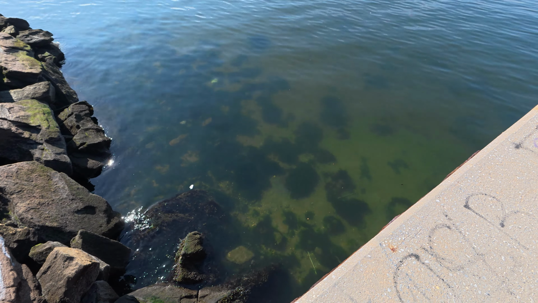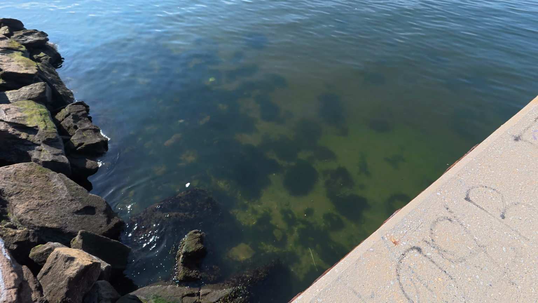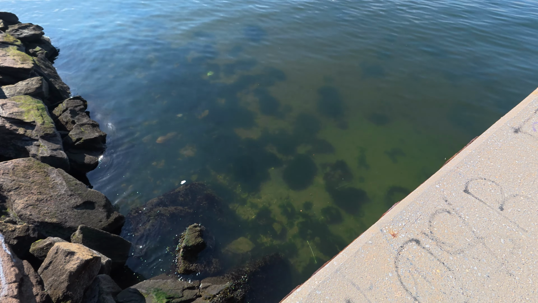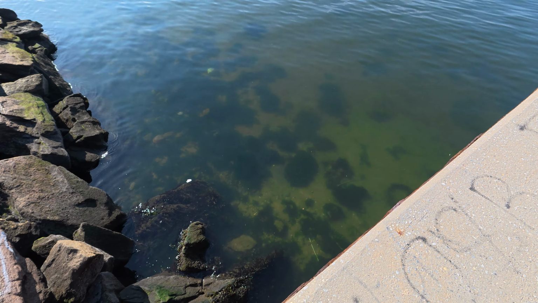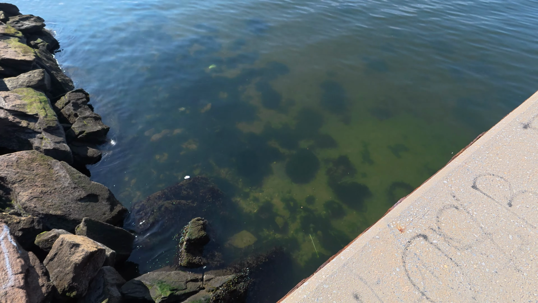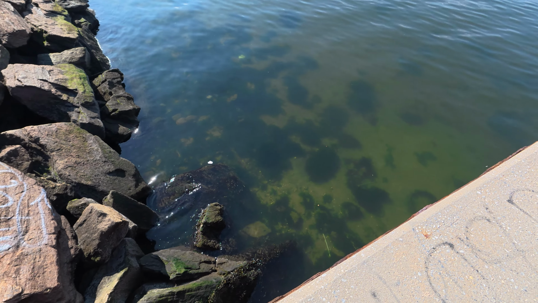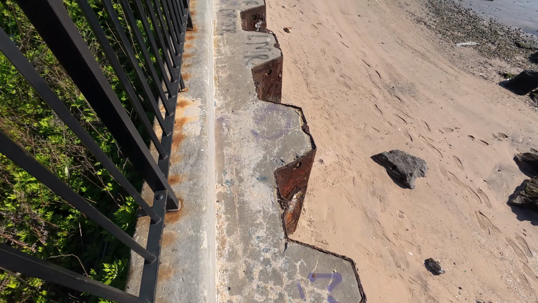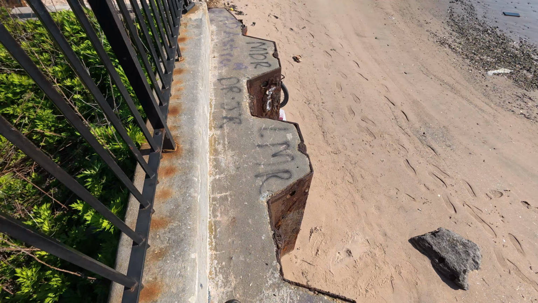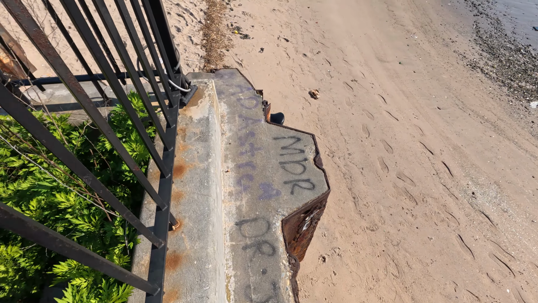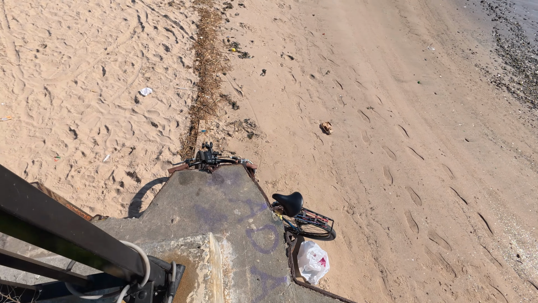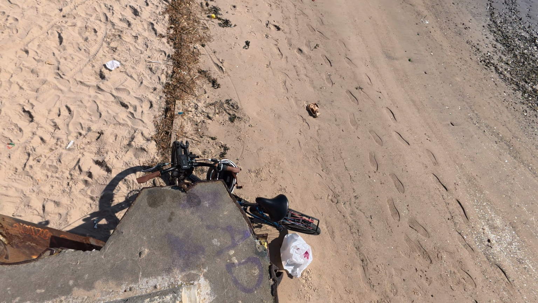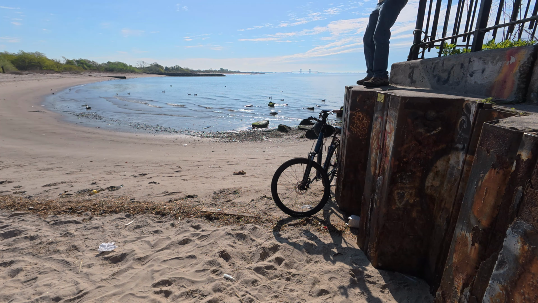I just want to look down at the deep green water where you can see the bottom. And let's get on going. As I walk out, how am I going to get down? I did get up on an area. Oh, there's my bike. Do like those Western cowboys, jump down and ride out. Oh yeah, I'm going to do it.